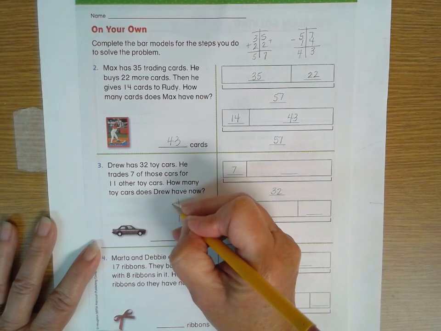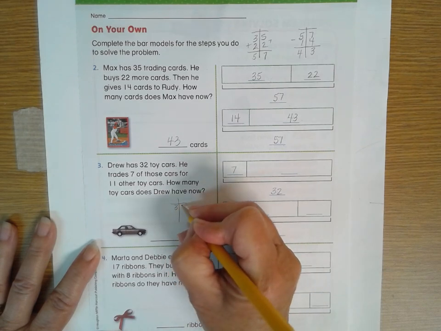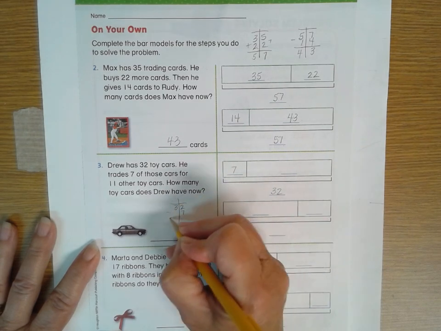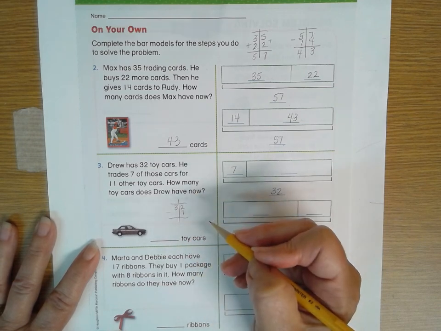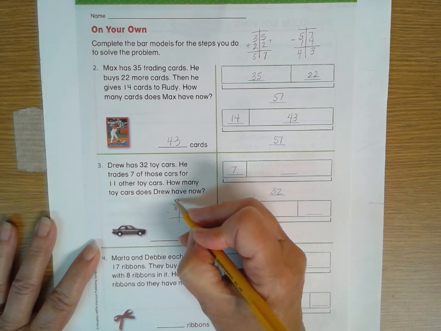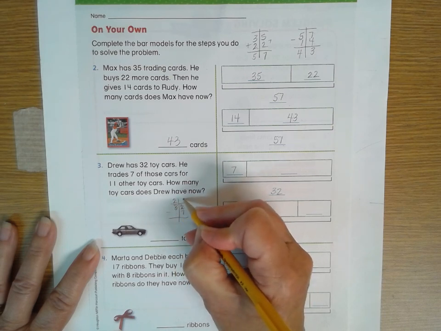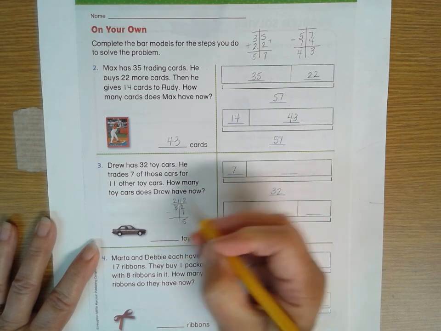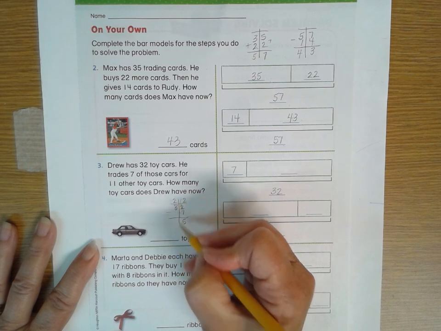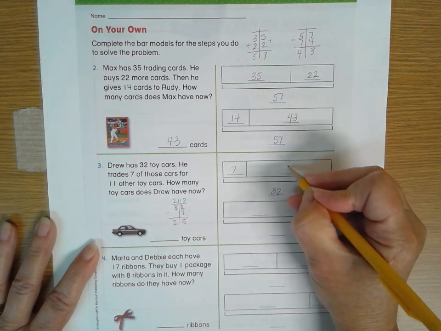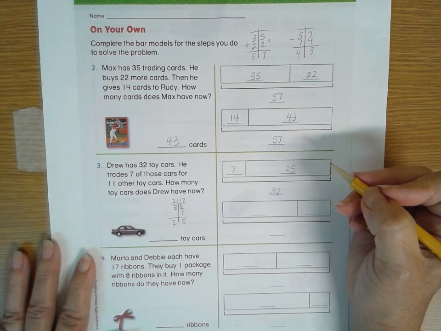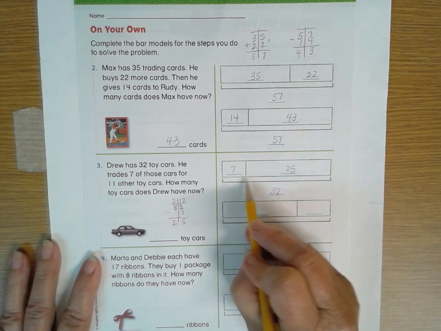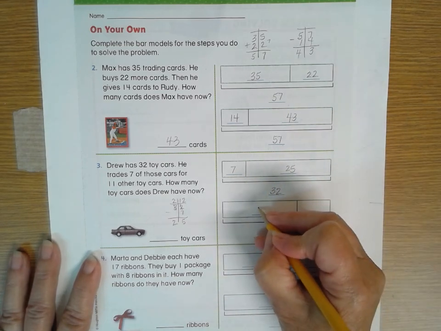They don't give us a lot of room to work here. So 32 minus the 7. So 2 minus 7, can we do that? No. So we have to go next door, and instead of 3 10s we have 2, and instead of 2 1s we have 12. So 12 minus 7 is 5, and 2 minus nothing is 2. So the other part here is 25. Okay. So after he traded away those 7 cars, he had 25 left. So we're going to put that 25 down here.